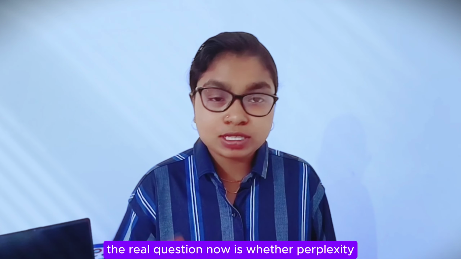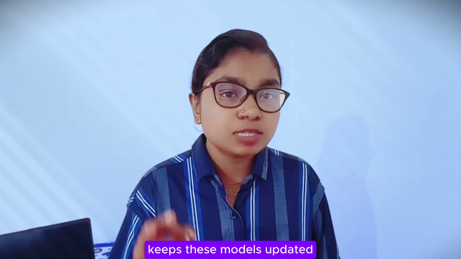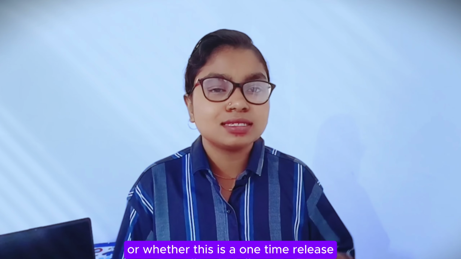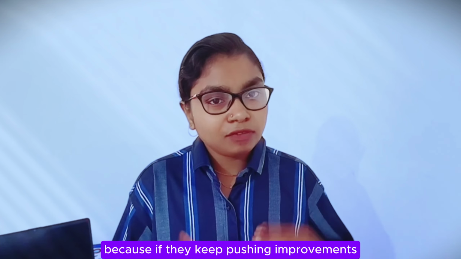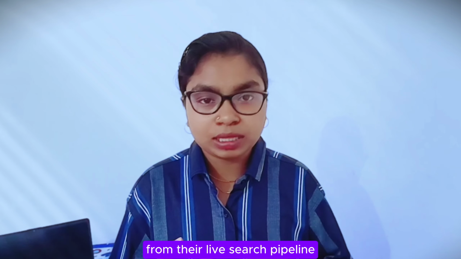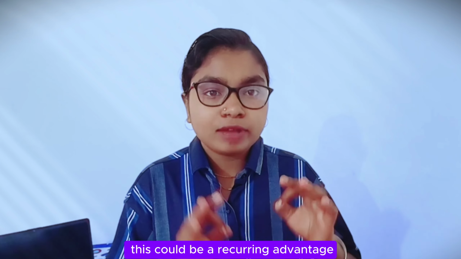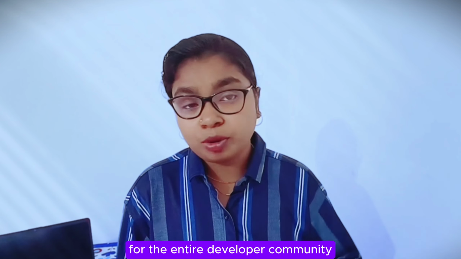The real question now is whether Perplexity keeps these models updated as their production system evolves, or whether this is a one-time release. Because if they keep pushing improvements from their live search pipeline back into open source, this could be a recurring advantage for the entire developer community.